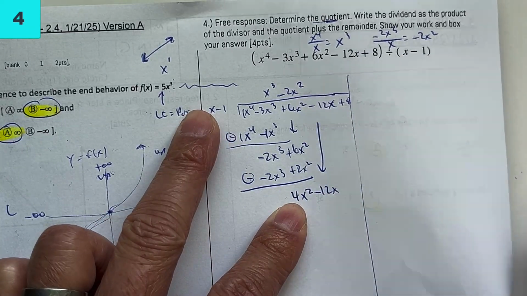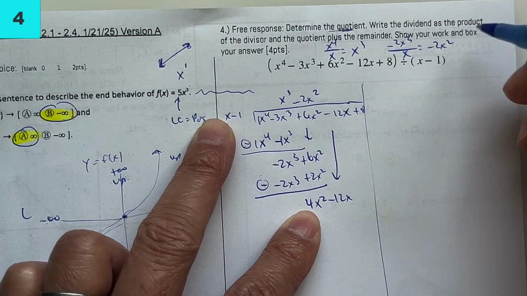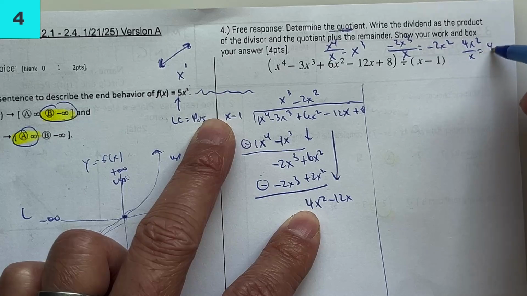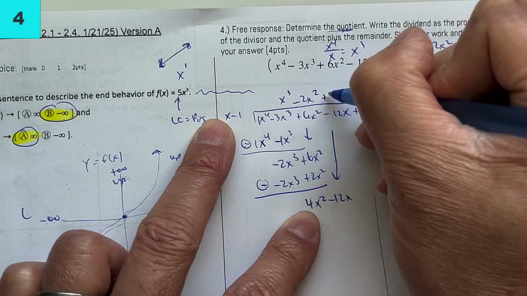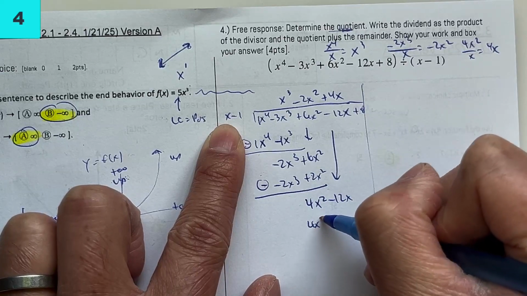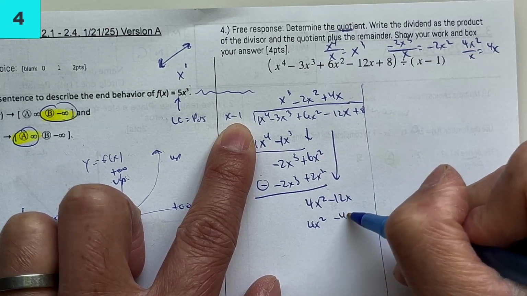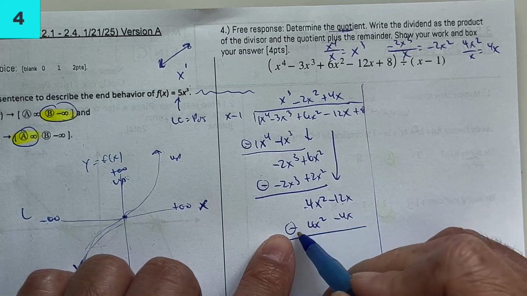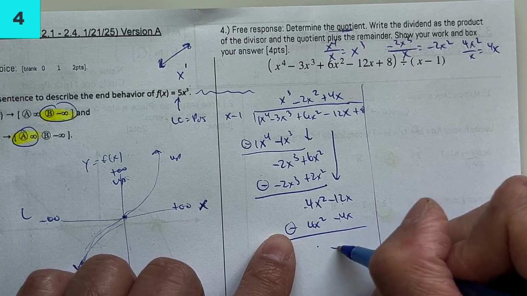Again, we're going to do division there. So that'll be 4x. Let's multiply: 4x squared, negative 4x. We're subtracting, so 4 minus 4 is 0. Negative 12 plus 4, that'll be negative 8.